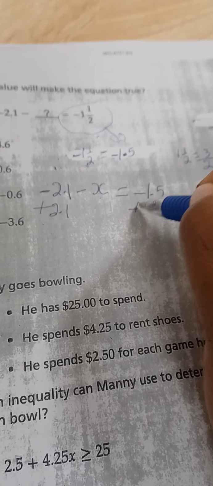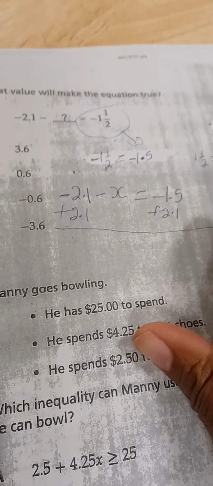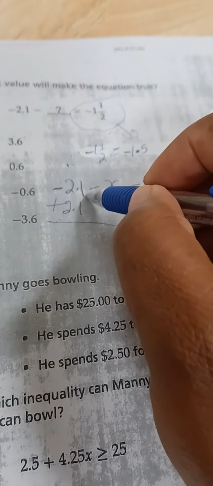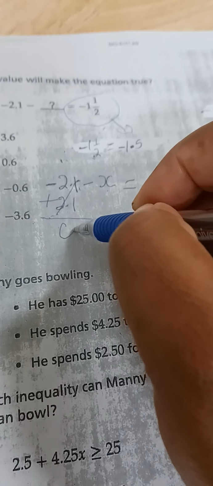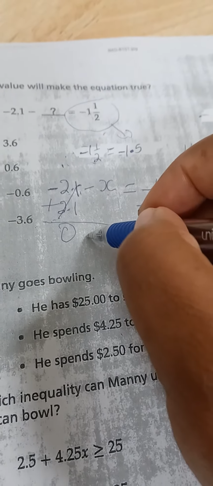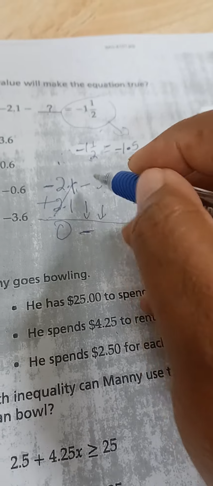So I have my positive 2.1. I love to draw a line. If you do it differently, it's fine. So now I have a negative and a positive with the same number. That cancels out, 0. Then I have to bring back my negative sign down, and then also my x.